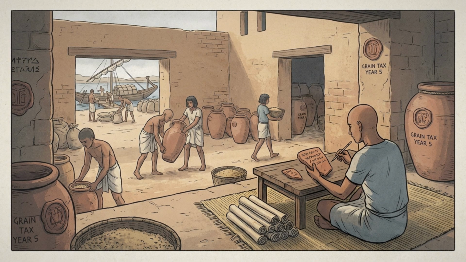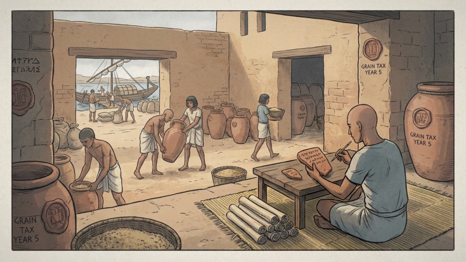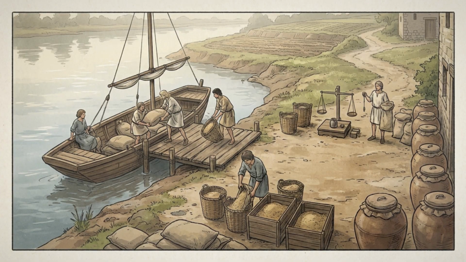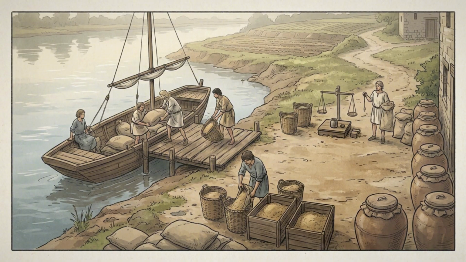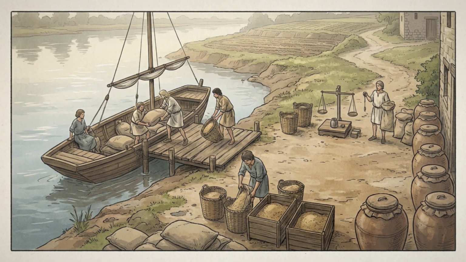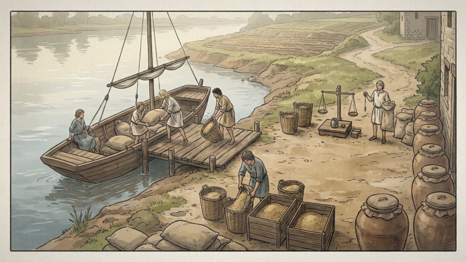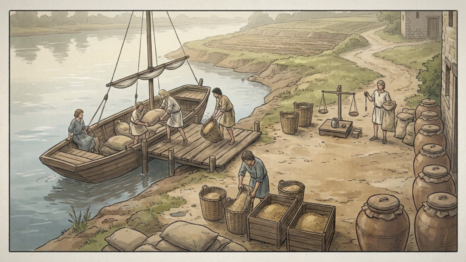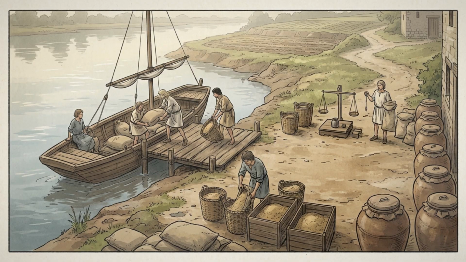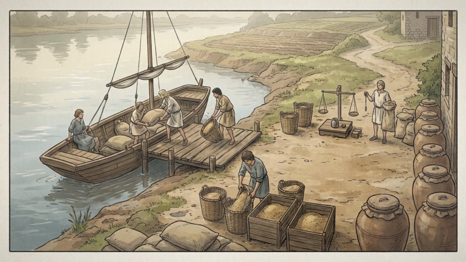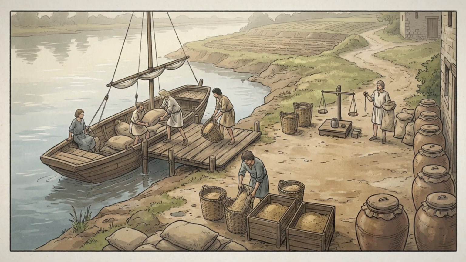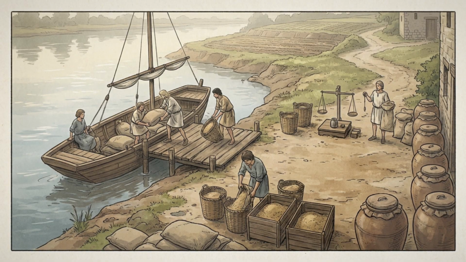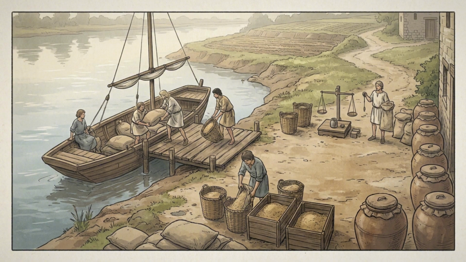That recurring problem joined landscape to labor. It also joined agriculture to record keeping. A stored commodity could be counted. A counted commodity could be assigned. Once goods were being collected and issued across institutions, written administration became increasingly useful, although the fuller world of records and scribes belongs later in our journey. For now, the grain is still the clearest guide.